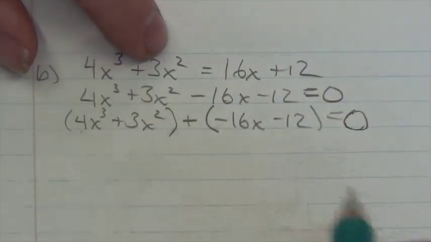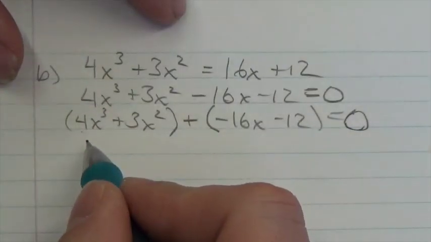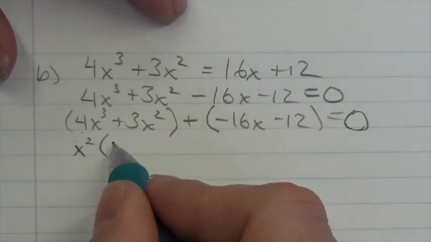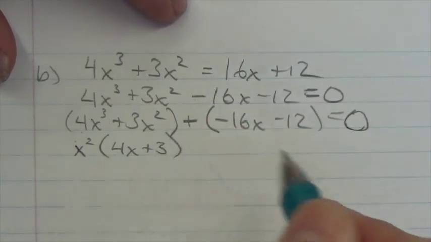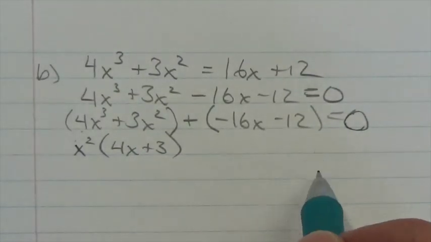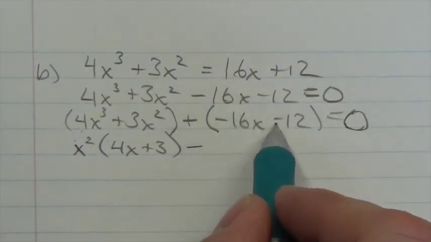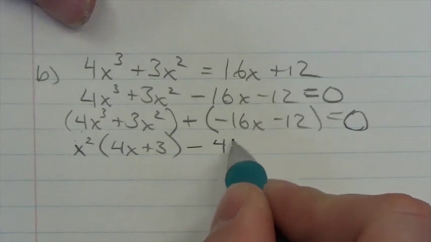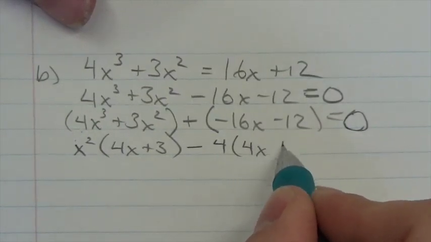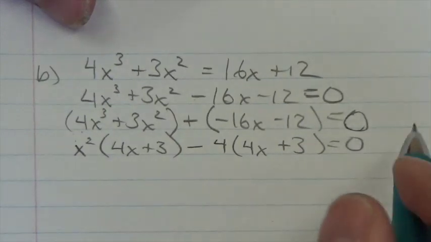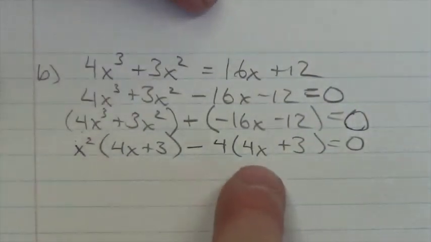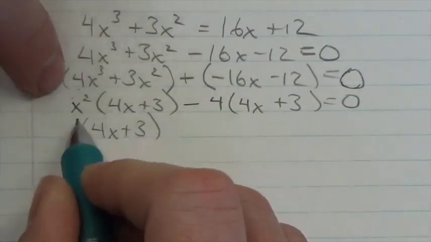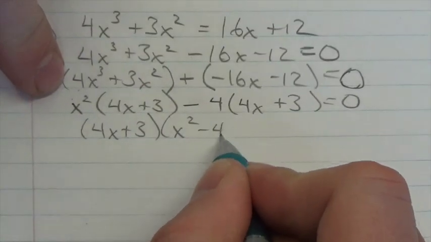Now, I look at these 2 terms here, what's common? And there is a common x squared. Okay, and when I pull that out, I will get 4x plus 3. And then over here, between those 2, there is a common factor of negative, and now I'll take it out because now I am confident that I will take it out of both properly. There's a common factor of 4 there, and that will leave me with 4x plus 3. And I know that I'm on the right track here because I can see a 4x plus 3 and a 4x plus 3 here. So now I will take out the common 4x plus 3. I'm left with x squared minus 4.